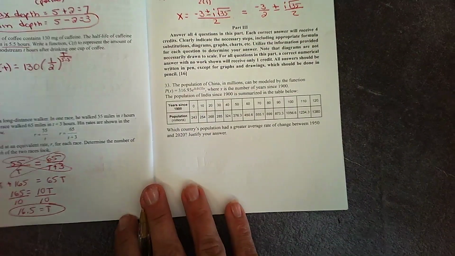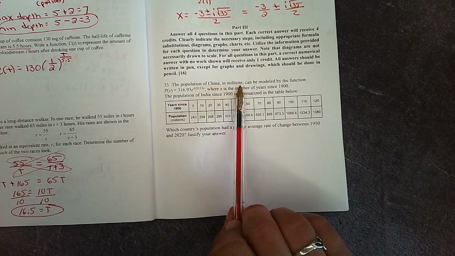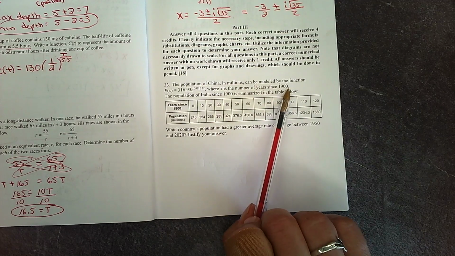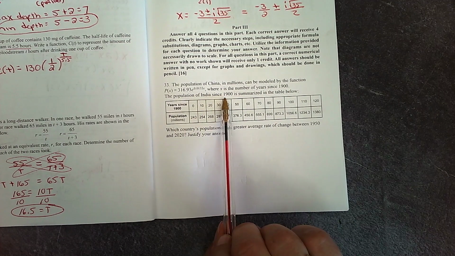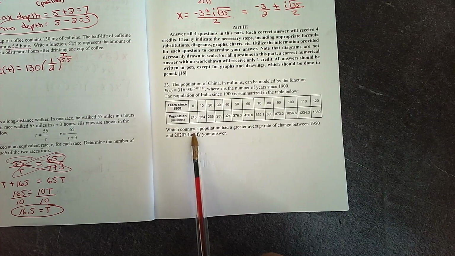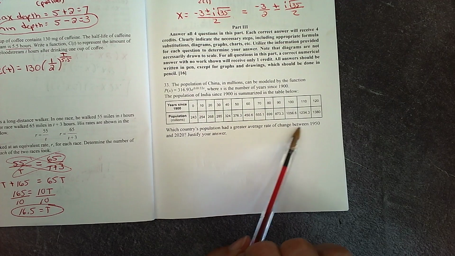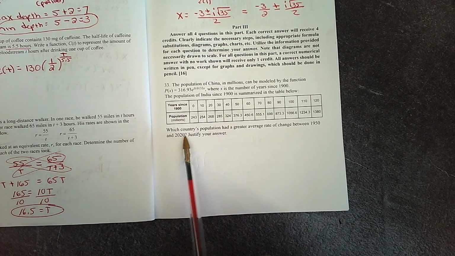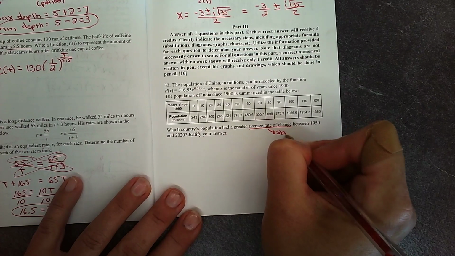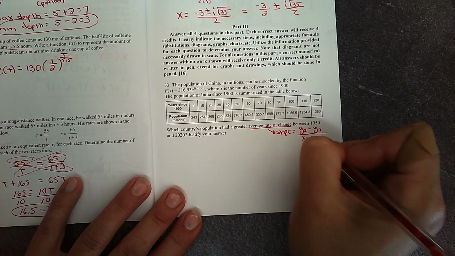Okay, next one. Now we're doing our 4-pointers. The population of China in millions can be modeled by this function, where x is the number of years since 1900. The population of India since 1900 is summarized in this table. All right. Which country's population had a greater average rate of change between 1950 and 2020? Average rate of change. Slope. So it's y2 minus y1 over x2 minus x1.